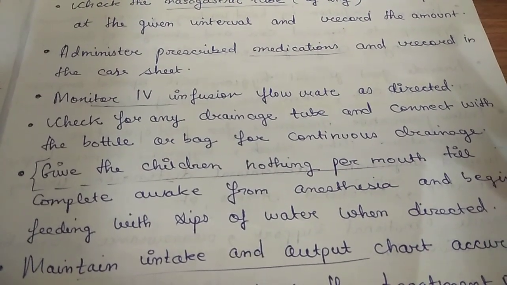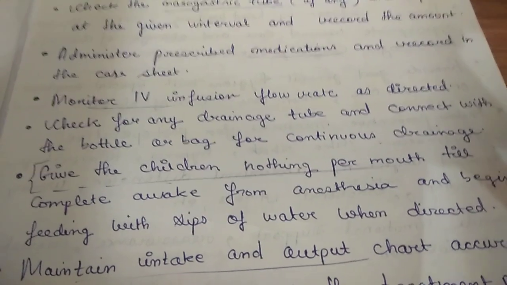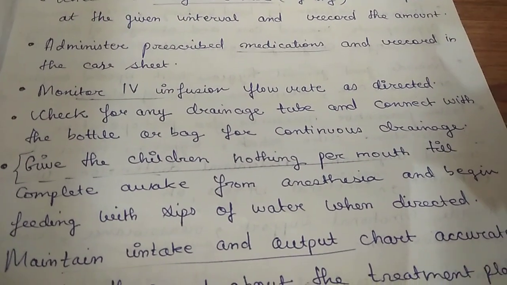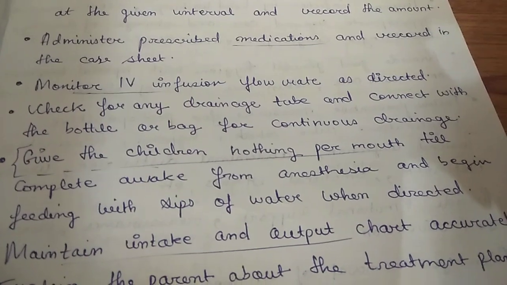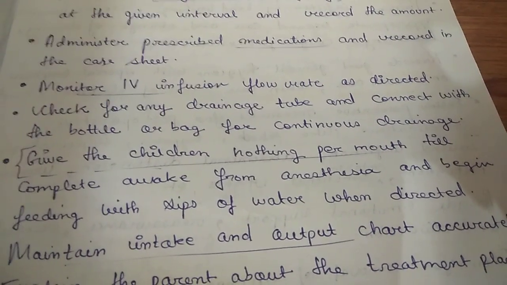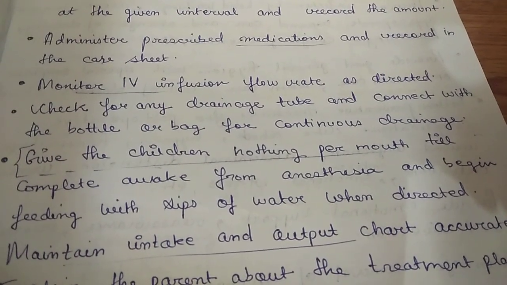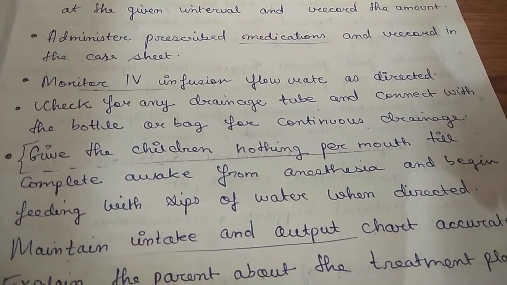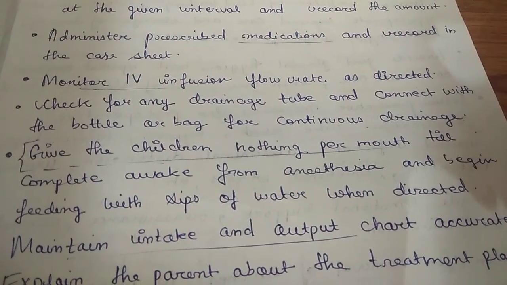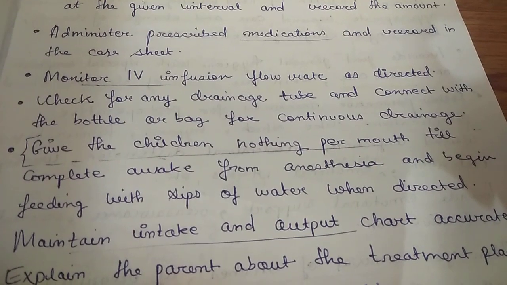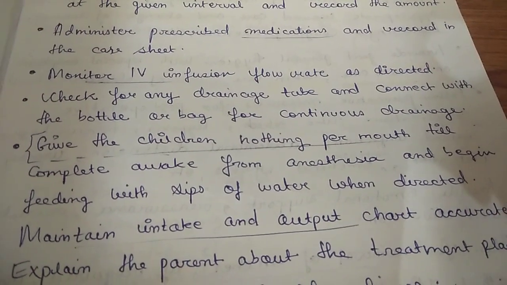Whatever is given by mouth, the child may aspirate it because of lack of muscle control, right? So we are not supposed to give anything by mouth, so we will keep the child nil per oral till the complete awakening from the anesthesia occurs, and begin feeding with sips of water when directed.